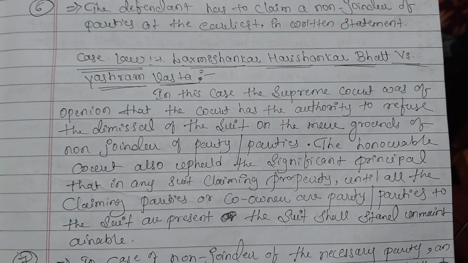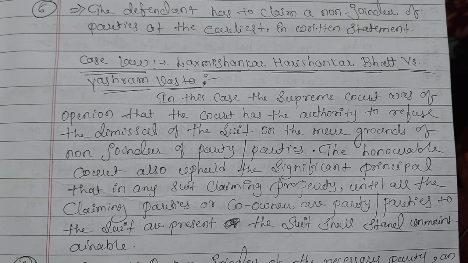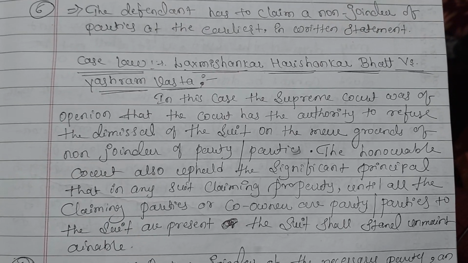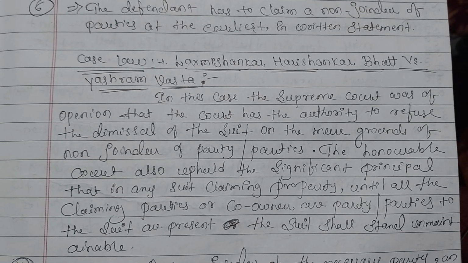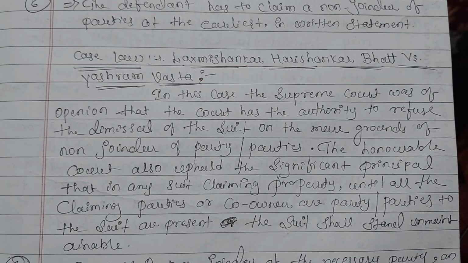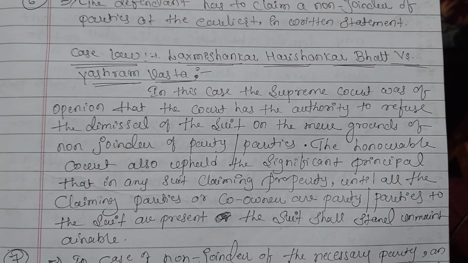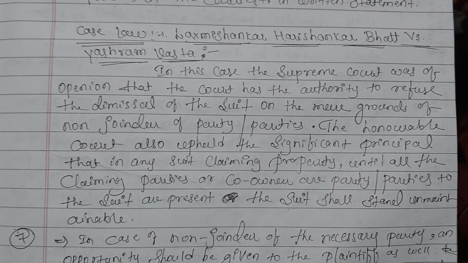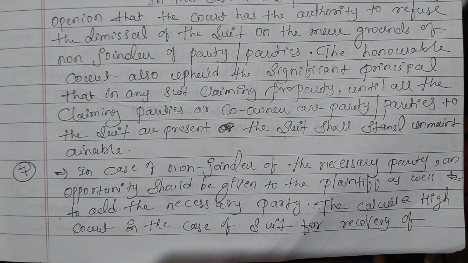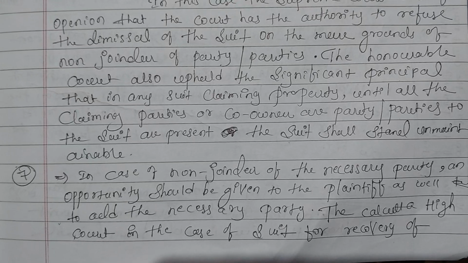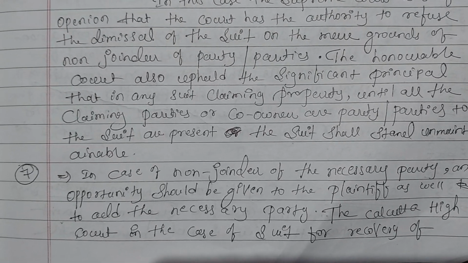The Honorable Court also upheld the significant principle that in any suit claiming property, until all the claiming parties or co-owners are parties to the suit, the suit shall stand unmaintainable. In the case of non-joinder of the necessary party, the opportunity should be given to the plaintiff as well to add the necessary party.